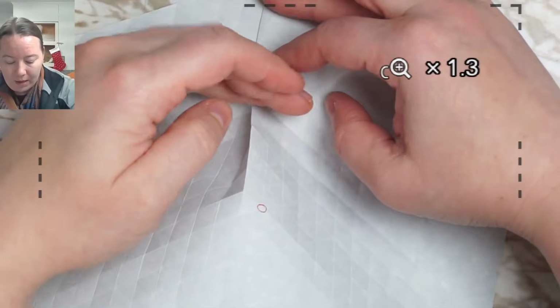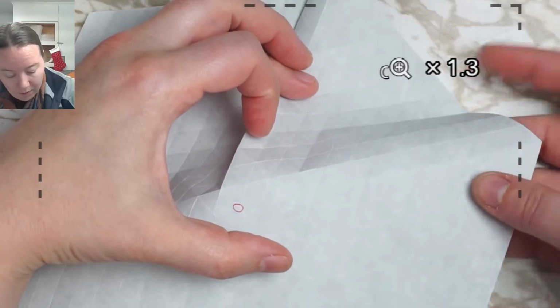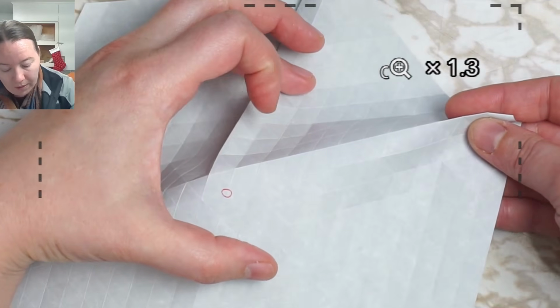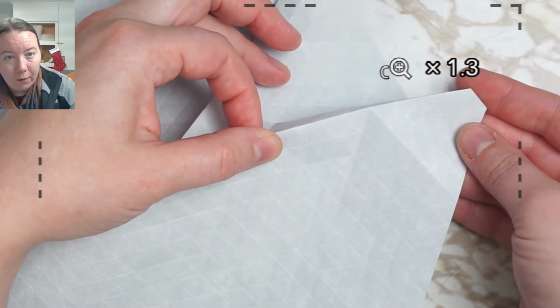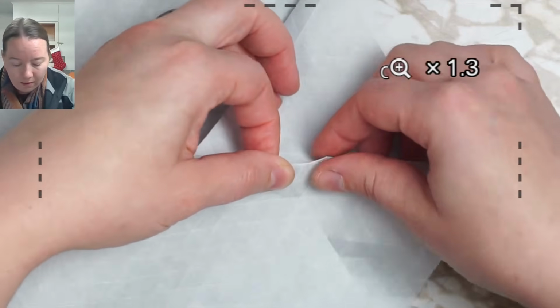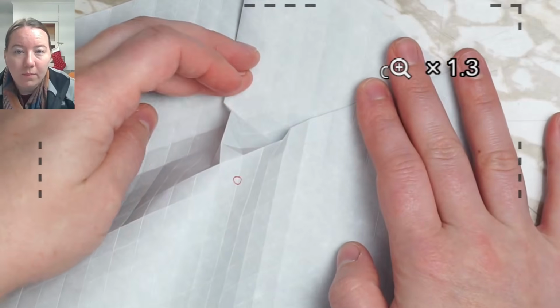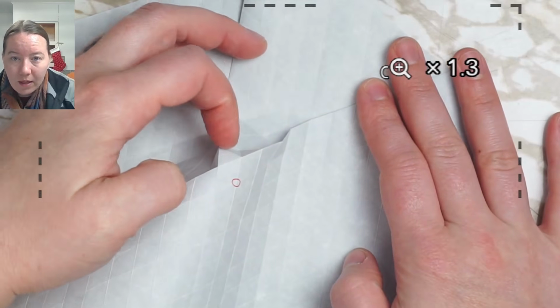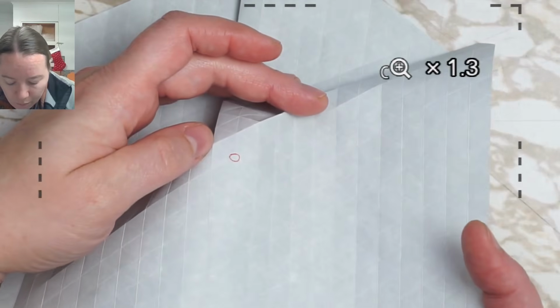I'll pass that pleat to my left hand and repeat with the next corner, bringing up a mountain fold with the fold hitting one space above the corner on the right hand side and the valley of the fold laying one space above that. You'll notice when you come in here, there's a couple different ways that this can lay.